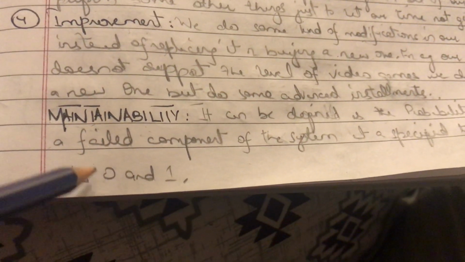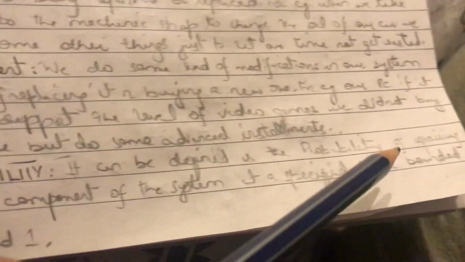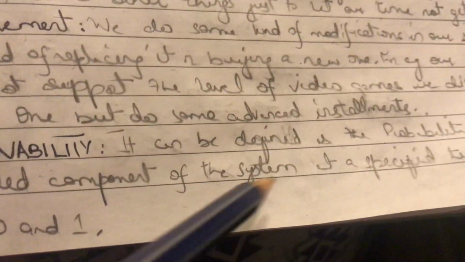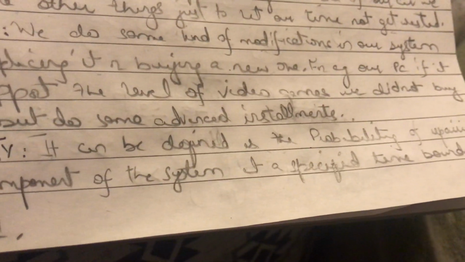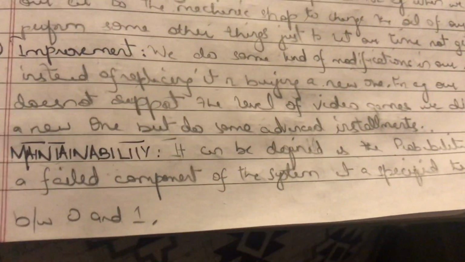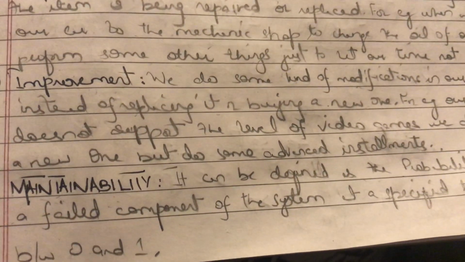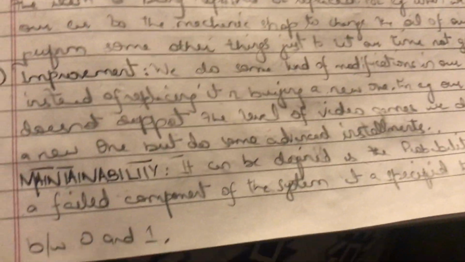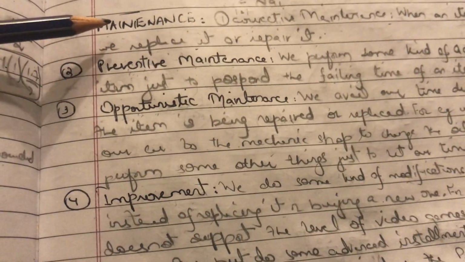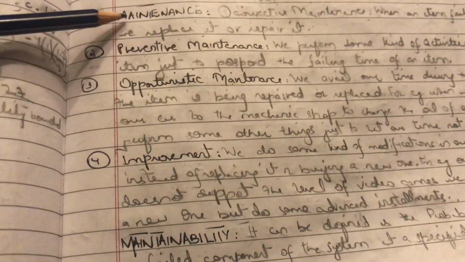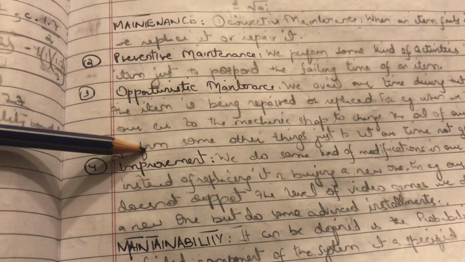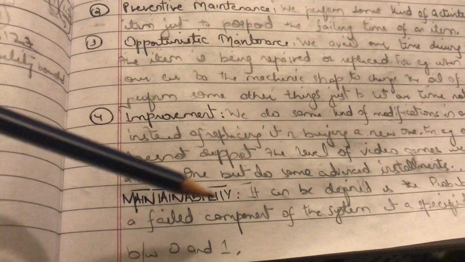This is the main thing: maintainability is just the probability of repairing a failed component of the system at a specific time, while the component is being repaired. So that's all. Today we talked about 5 terms, in which 4 were the types of maintenance, and the other was maintainability.